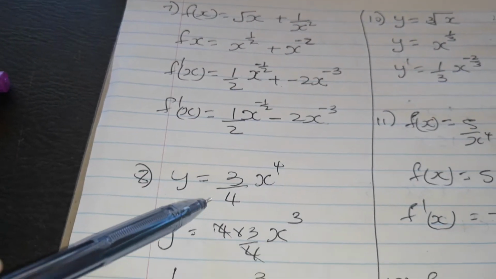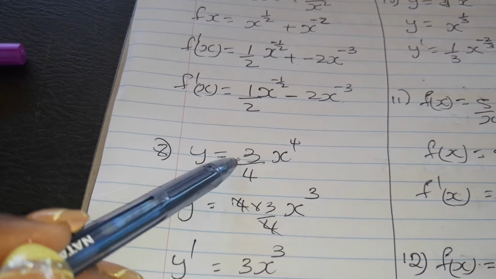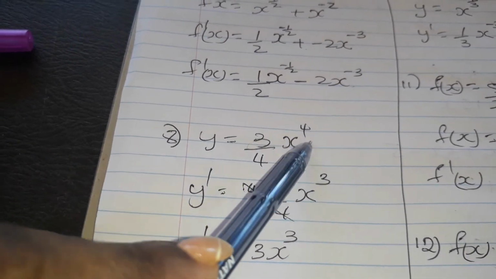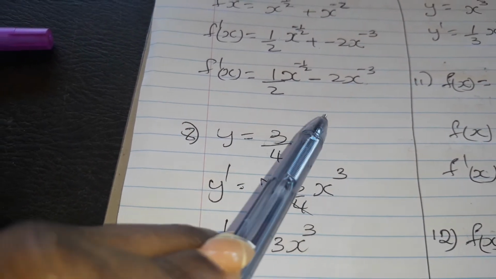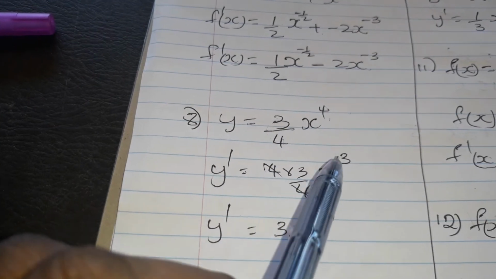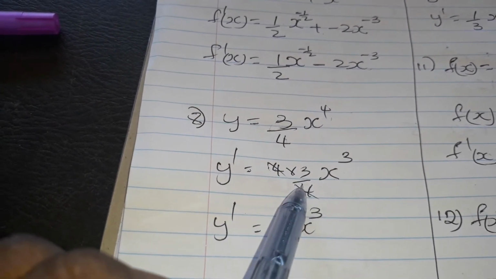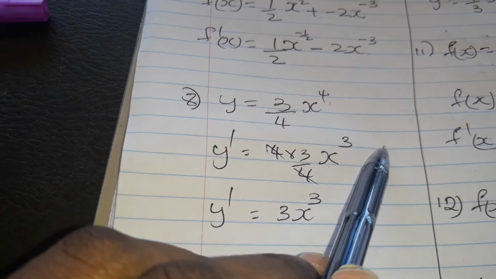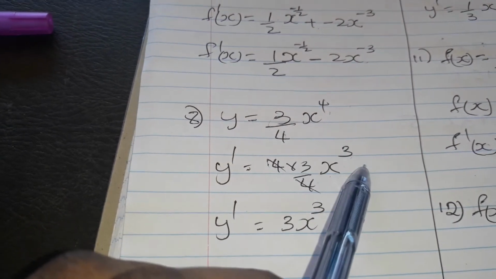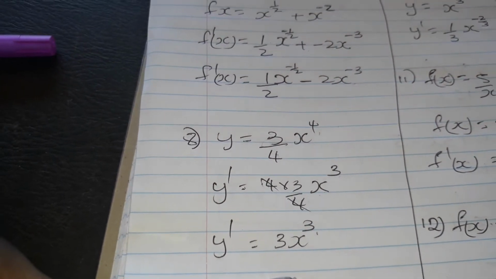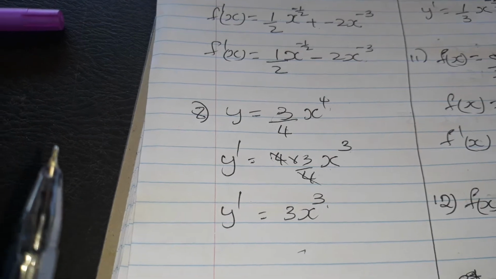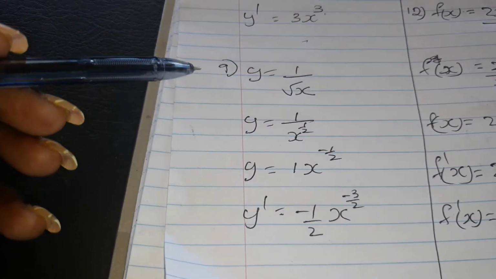Right? Okay, another one. When I have a fraction in the front, again the same rule. The power will go and multiply in the front and minus 1 from the power. So 4 will multiply there. And then I'll minus 1 from the power. 4 minus 1 is 3. My differentiated equation is that one.